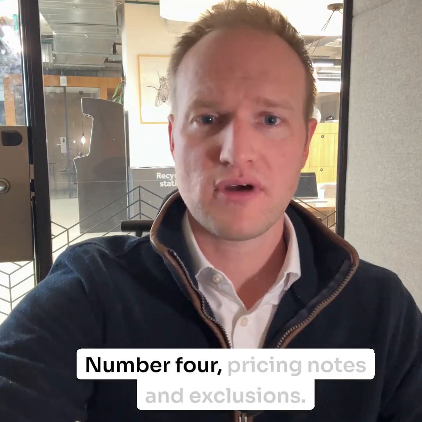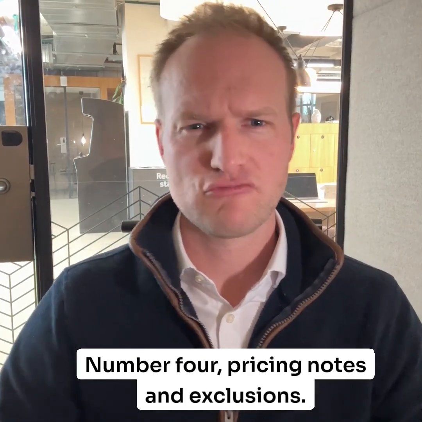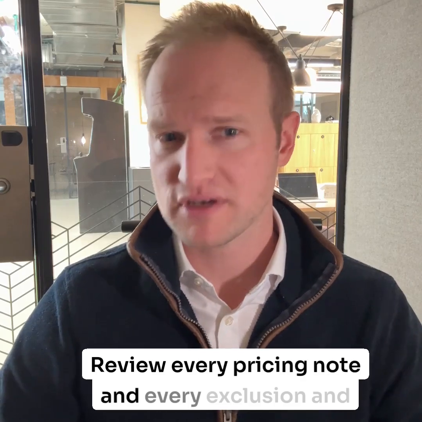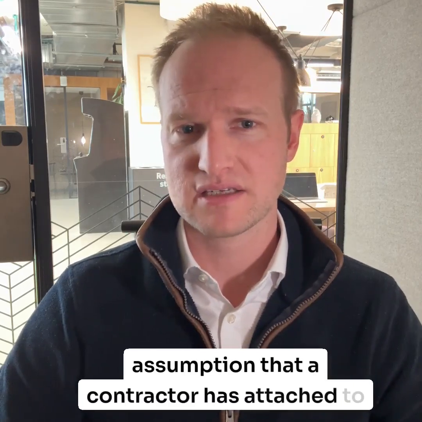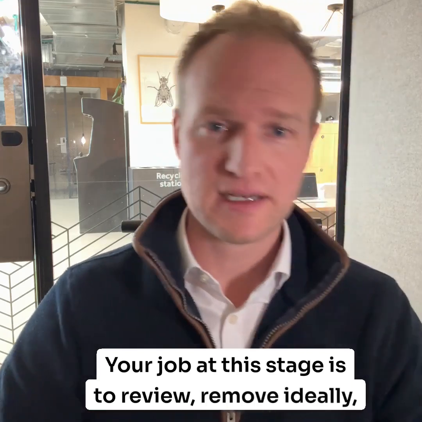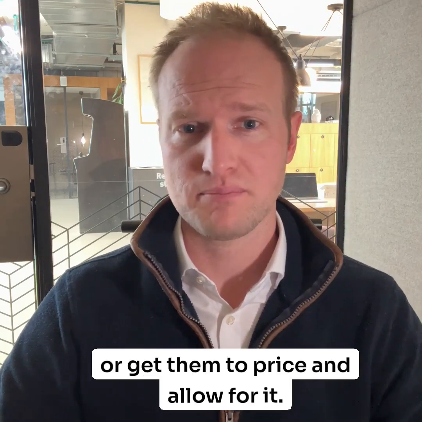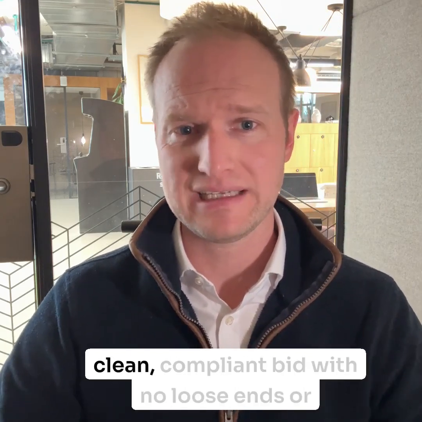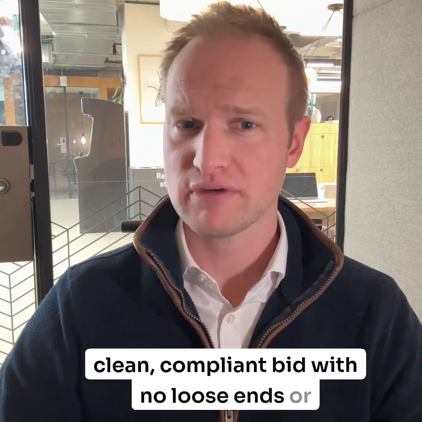Number 4, pricing notes and exclusions. Review every pricing note and every exclusion and assumption that a contractor has attached to their bid. Your job at this stage is to review, remove ideally, or get them to price and allow for it. By the end of this process, you should have a clean, compliant bid with no loose ends or ambiguity.